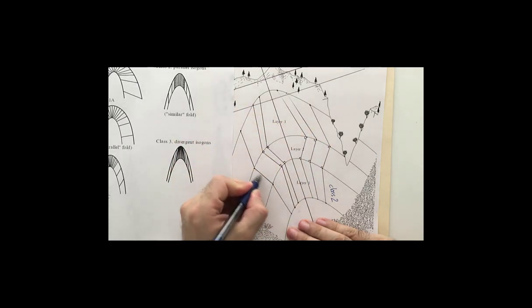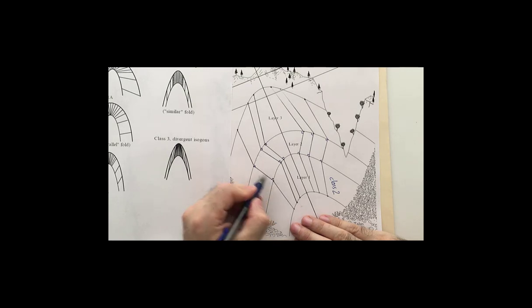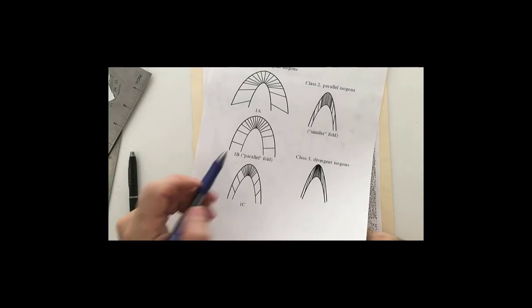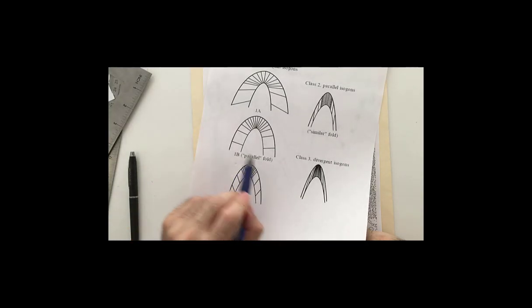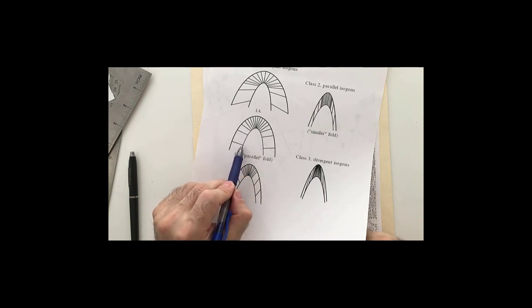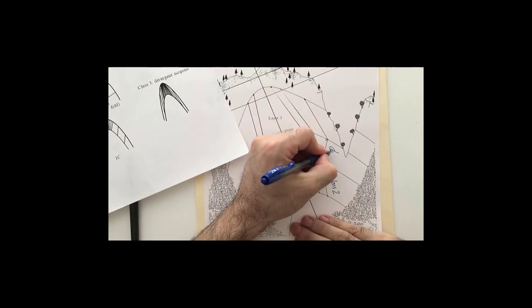If you do it more carefully, these angles have to be 90 degrees. So this is a parallel fold where the isogons converge to the core and are perpendicular to the bottom and the top side of the layer. So here you have class 1b.